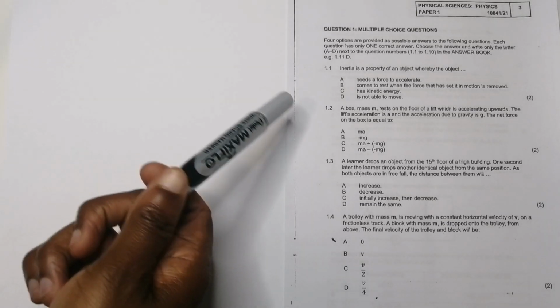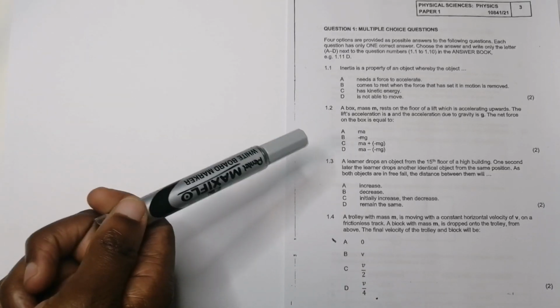So in this case, the first one says needs a force to accelerate. That cannot be true. That would be Newton's second law. This would be comes to rest when the force that set it in motion is removed. Again, that's a function of Newton's second law. It has to do with resultant force. Has kinetic energy. Well, that's not too bad an option. Of course, we are talking about something that is in motion, but we need something that talks about the resistance of it to change in motion, right?